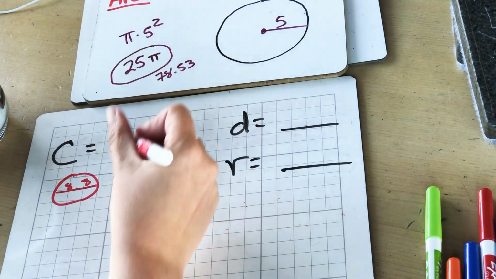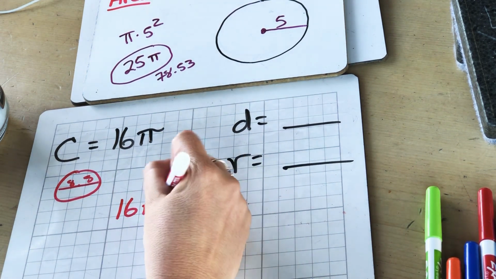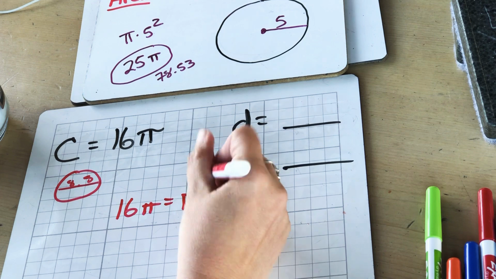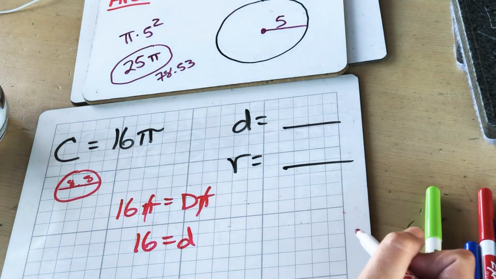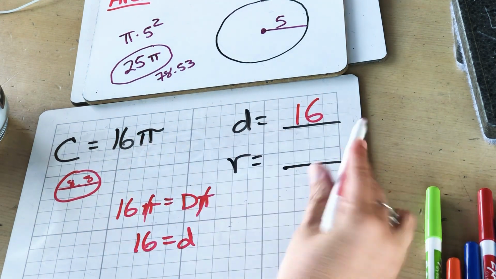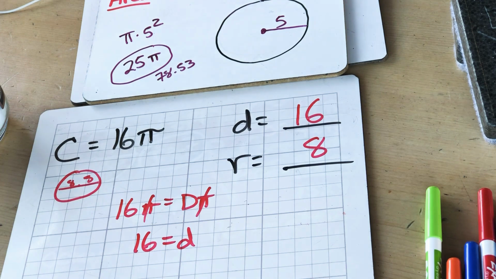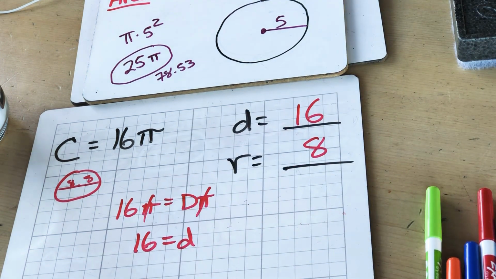So if you need algebra though, you could do 16 pi equals d pi, because that's where the formula comes from, and the pi's cross out and I get 16 equals the diameter. Either way, my diameter in this case is 16, yes, it's that easy, and my radius in this case is 8. Okay, so it really is that easy if it's in terms of pi. What if it's not in terms of pi? What if it's a decimal? Then we have to use a little bit of algebra, so I'm going to show you an example of that.